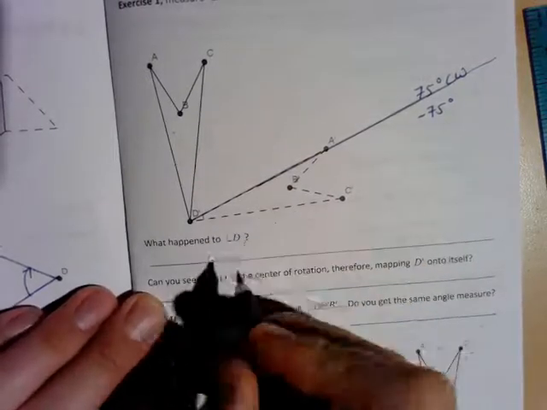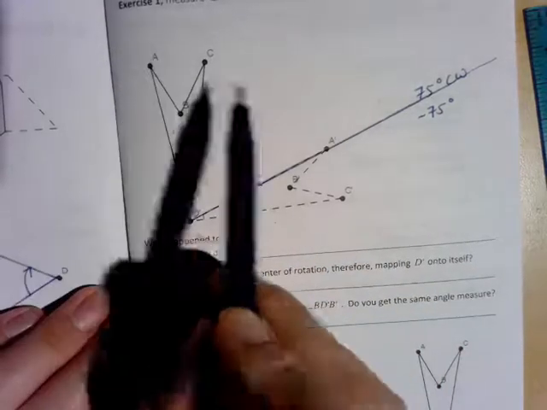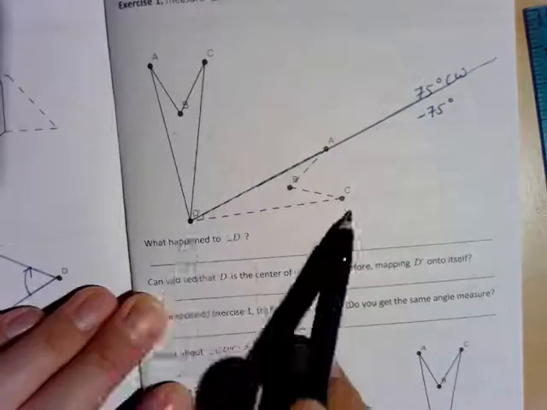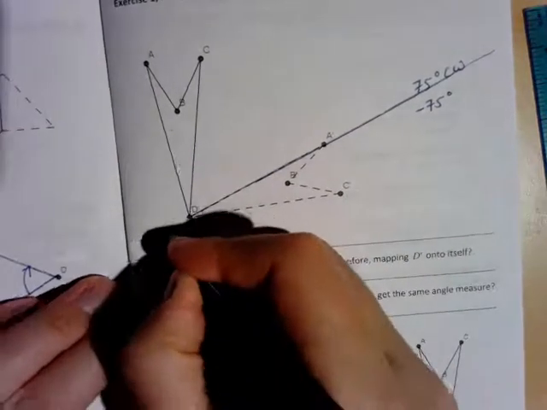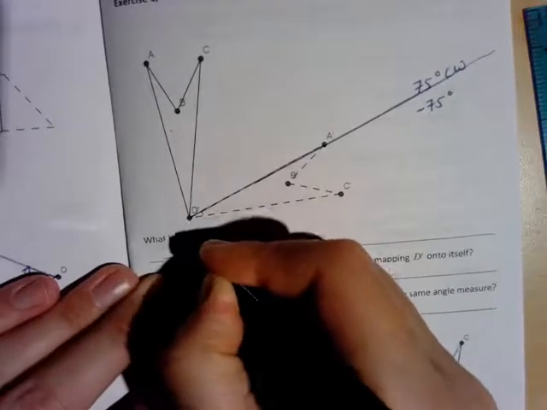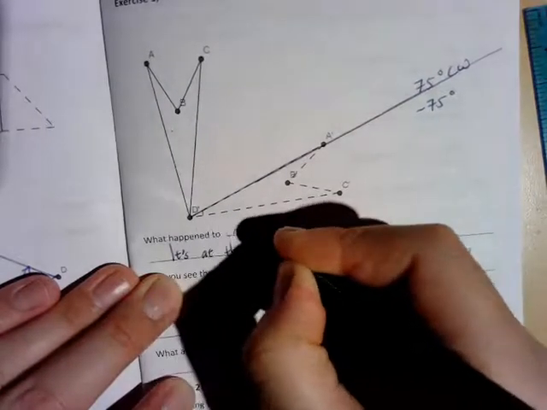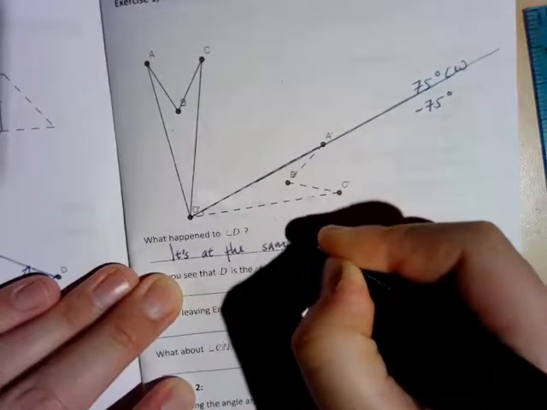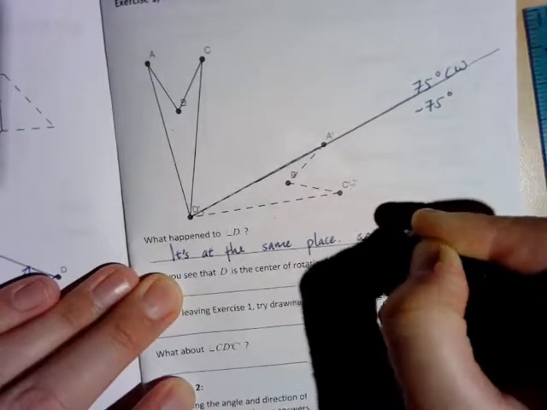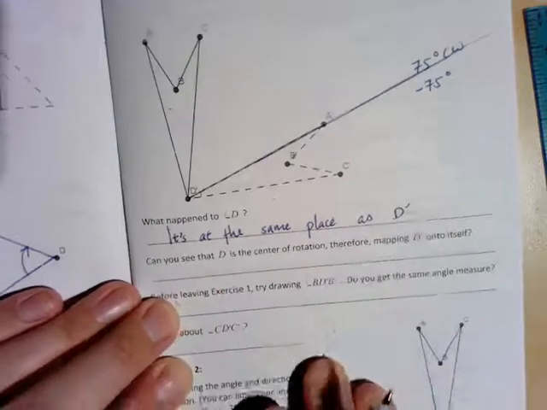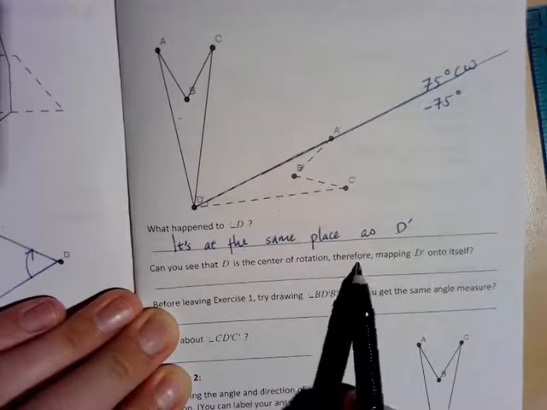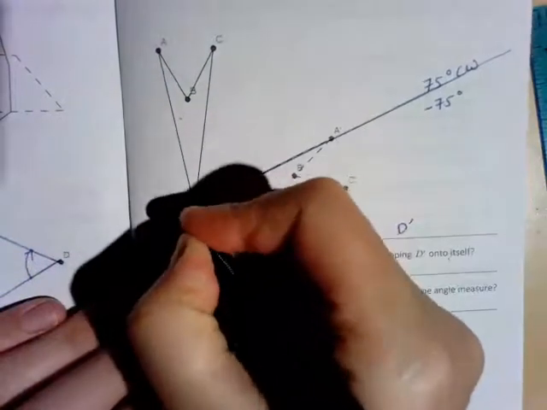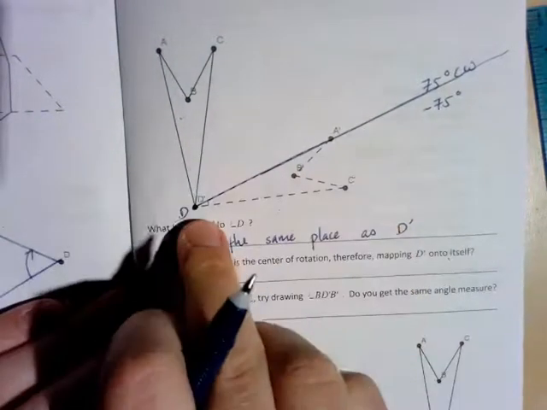I think what they're saying right there is A has an A prime, and B has a B prime, and C has a C prime, but wait a second, there's only a D prime here. It's at the same place as D. Angle D and angle D prime are at the same location. Since we can see that D is the center of rotation, therefore mapping D onto itself. So when I turn this whole shape, because I'm turning it around the point D, whatever's at the center stays at the center.